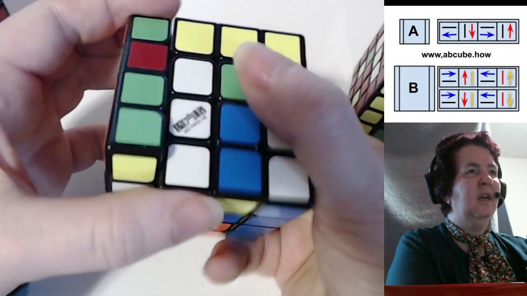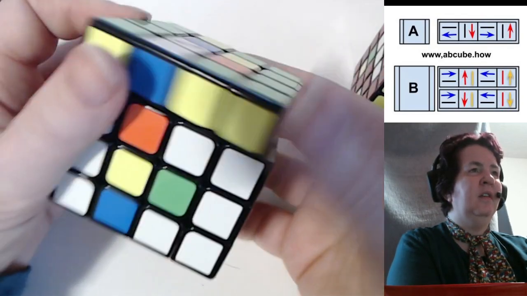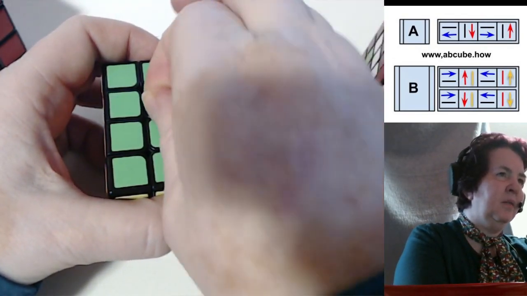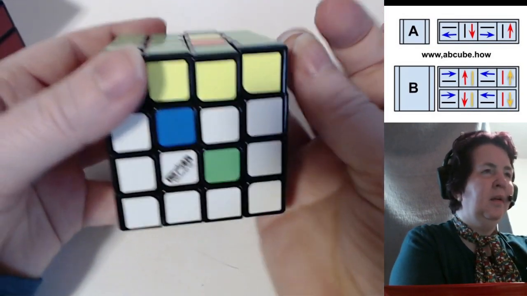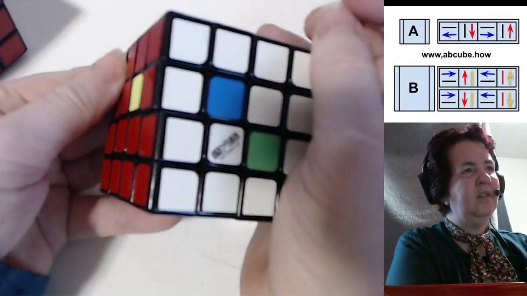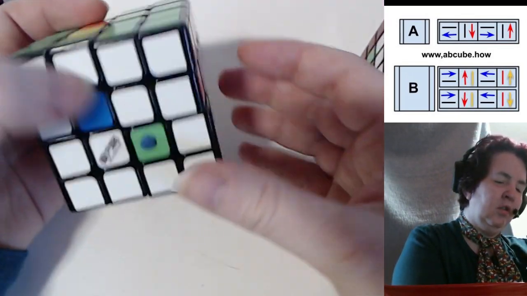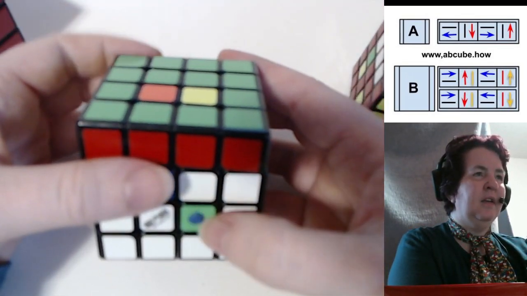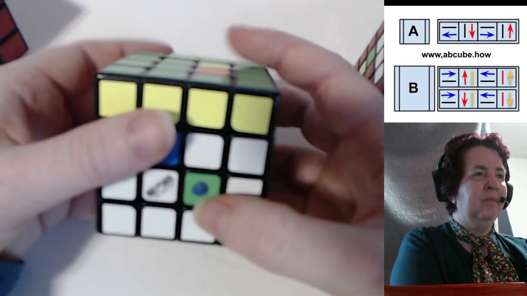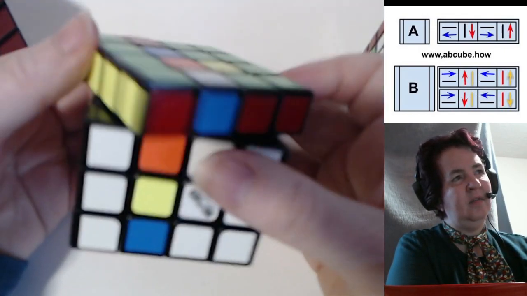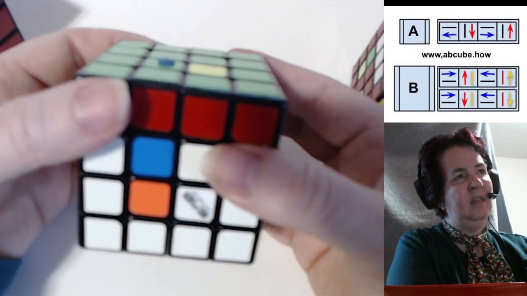Up, up, down, down. I don't care where it lands as long as I'm bringing something useful down. Here's another green. Okay, I can bring down the yellow or the orange. So up, up, down, down.